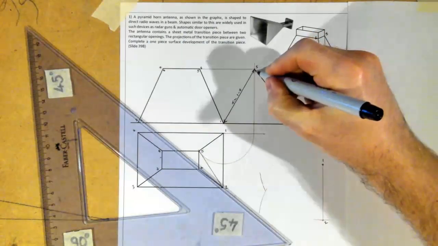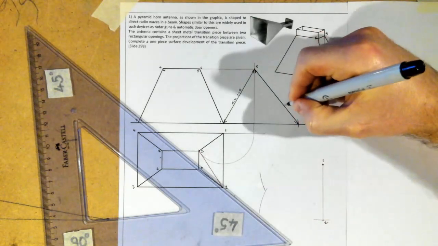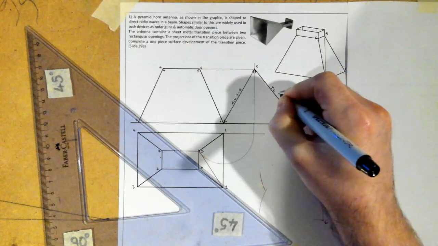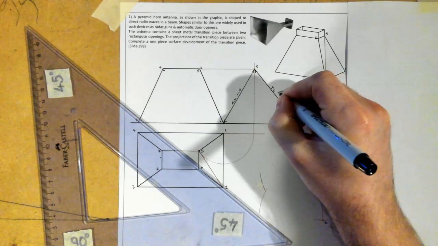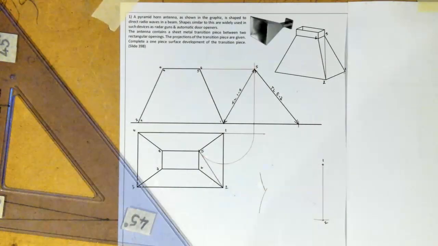Two arrows, and that now is my true length, and I'll write it this way, of my line from 5 to 2. There we go. Very important.